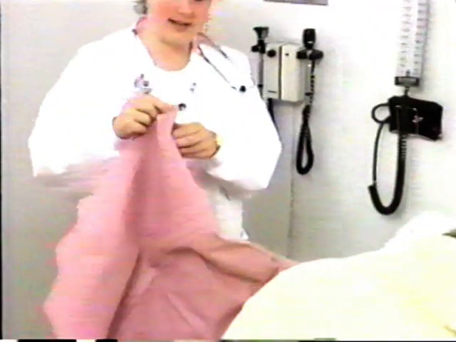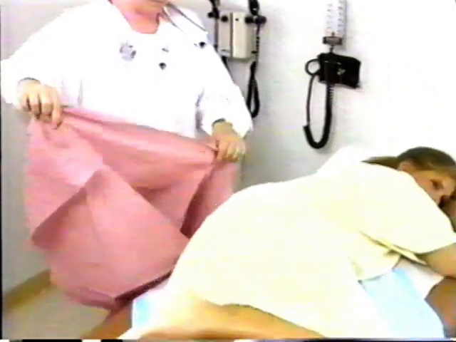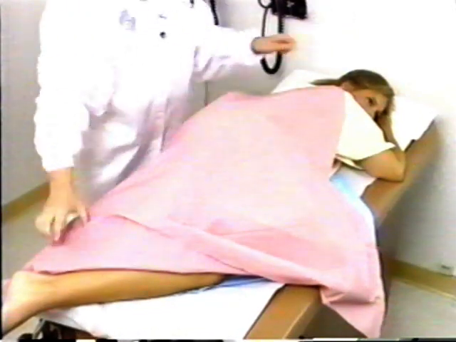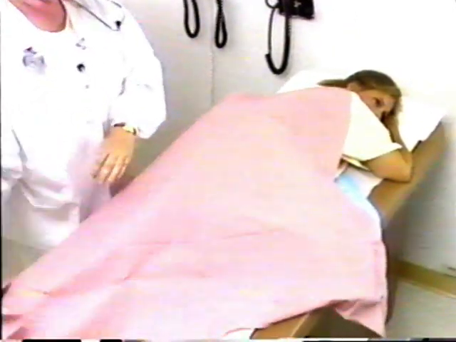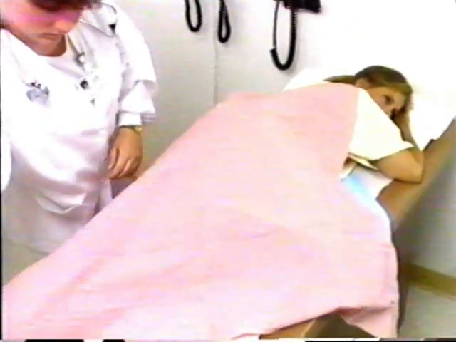Drapes and a gown are used to protect the patient's privacy, to provide some comfort, and to avoid chilling the patient while in a given position. Draping and gowning a patient allows only the examined part of the body to be exposed. The patient should only be exposed when the physician begins the examination.